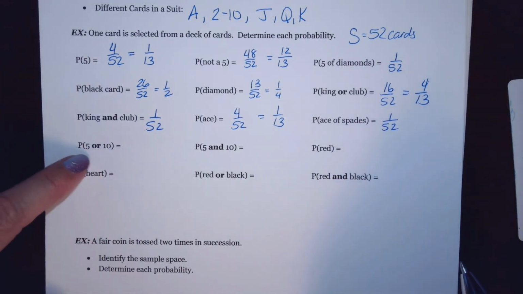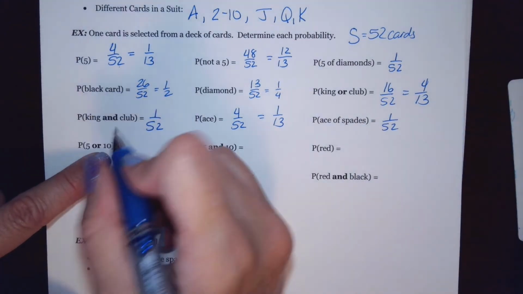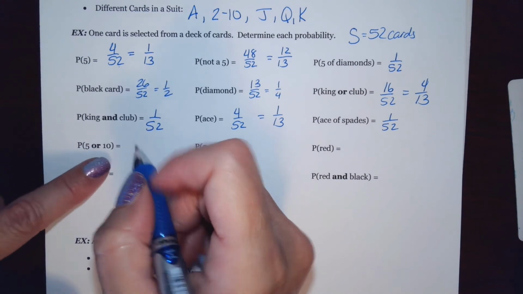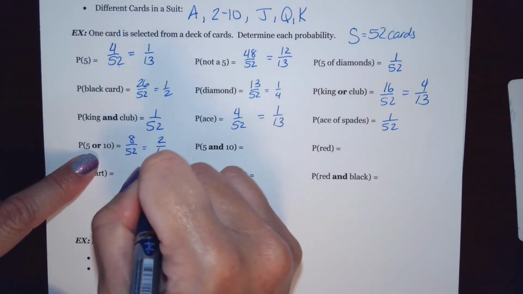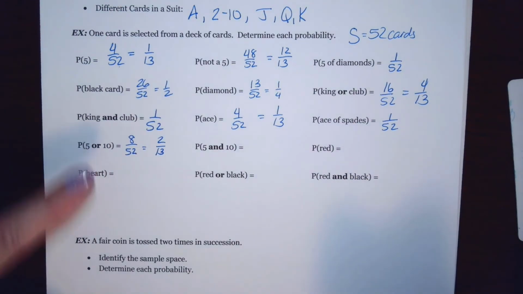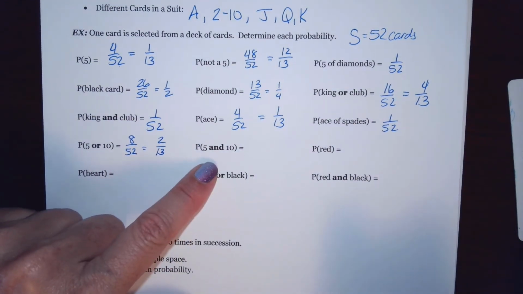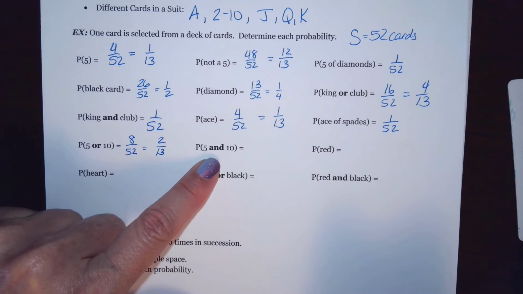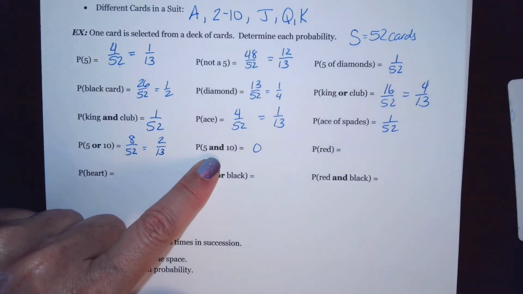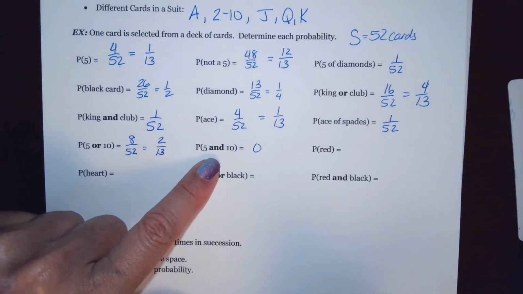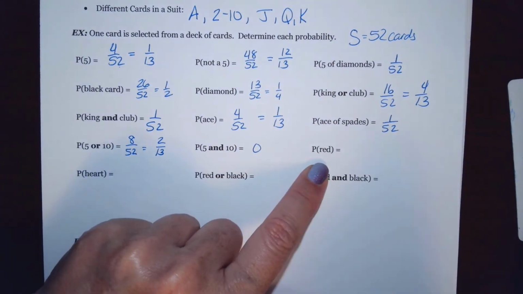Or means it can be one or the other. I have 4 different 5s. I have 4 different 10s. So the chance of drawing a 5 or a 10 would be 8 out of 52 cards, which is going to simplify to 2 out of 13. A card that is a 5 and a 10. So we're drawing one card. What's the chance of drawing a card that is both a 5 and a 10 card? Well, there is no 5-10 card. That's impossible.